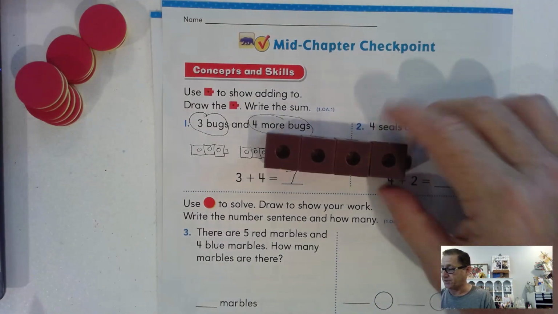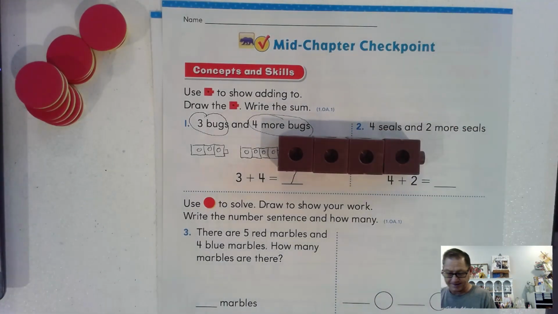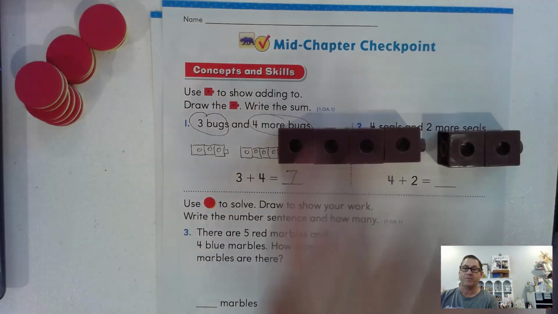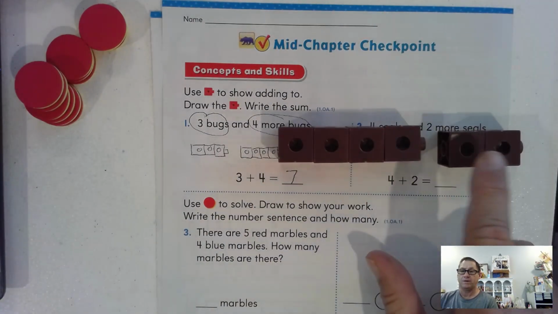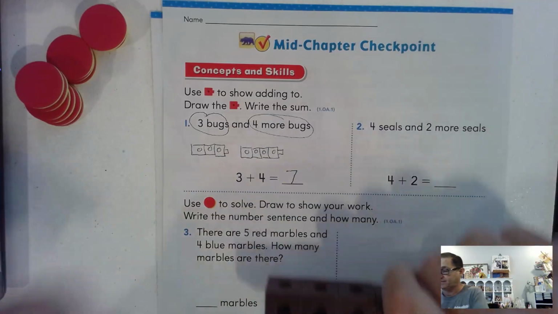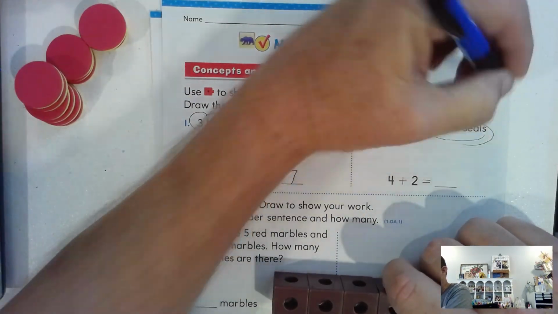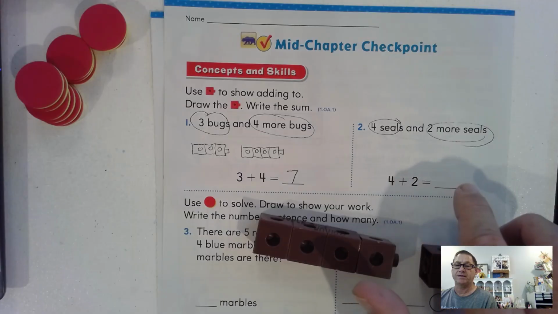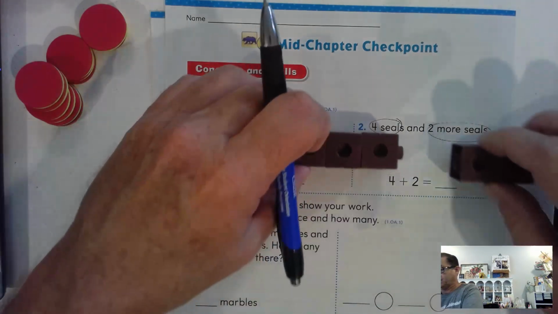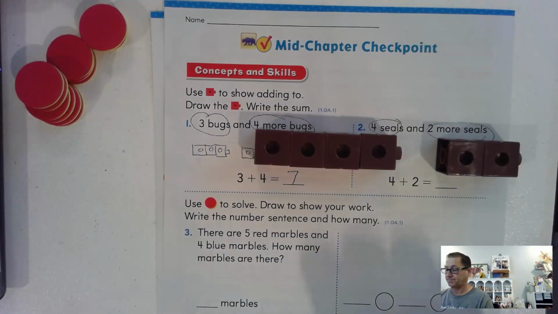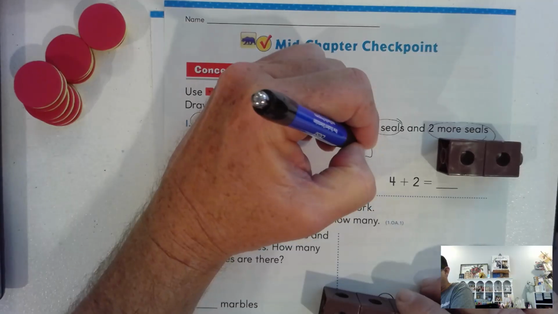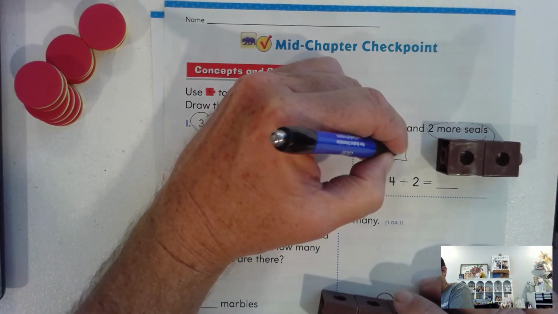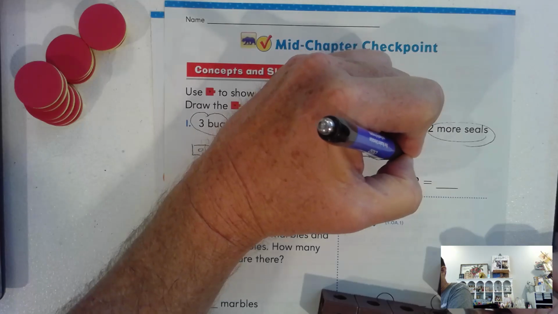All right, so I'm going to use the same 4 connecting cubes and 2 more seals. How many seals do we have? So 4 seals and 2 more seals. How much is that? 4 plus 2 equals a sum of what? Okay, draw that. There's my 4.